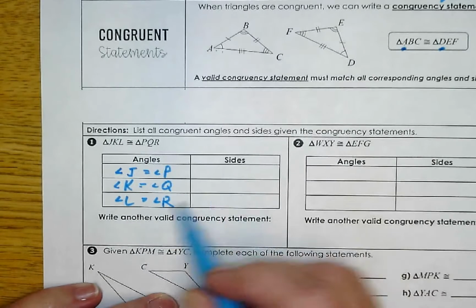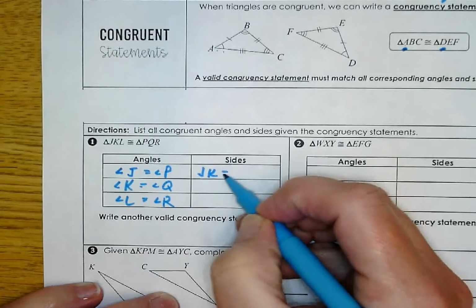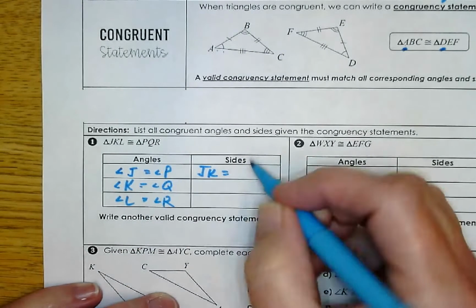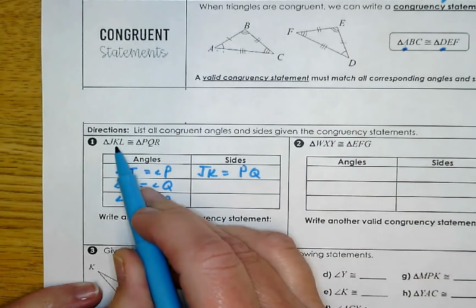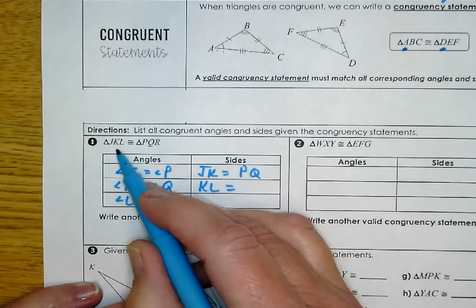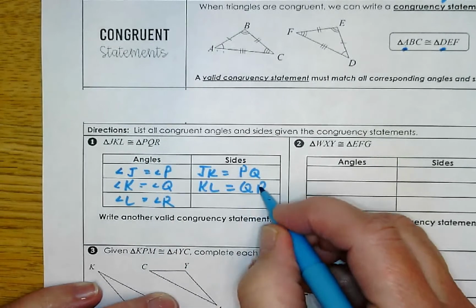Same thing with the sides. Just find the pattern. So JK is the first two, so that's going to match up with PQ. Then I'm going to go to the second and third spot, so KL. Second and third matches up with QR.